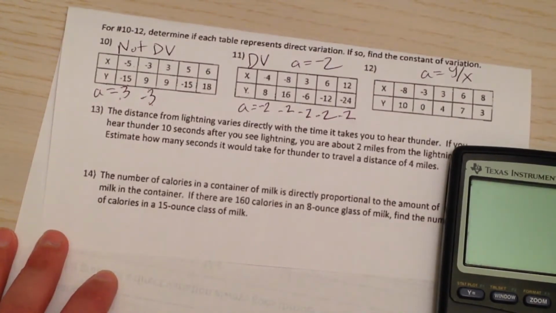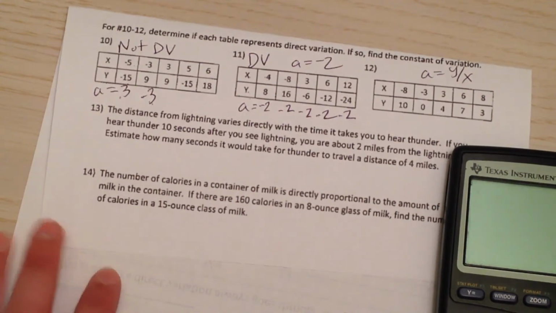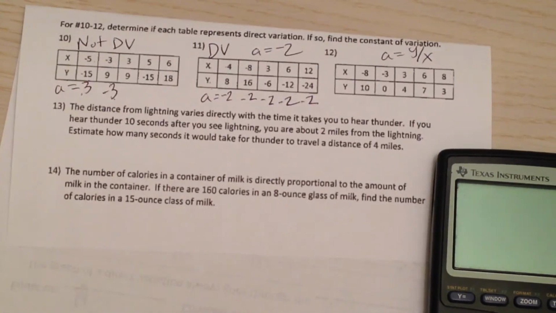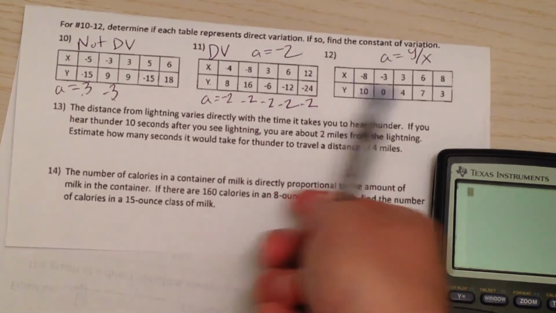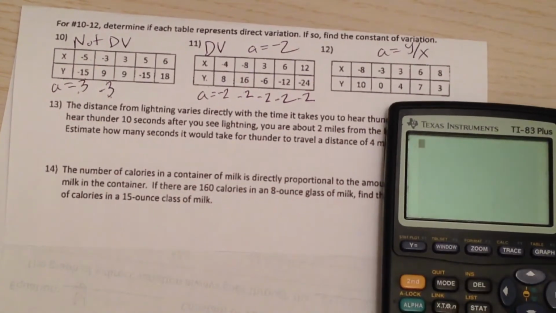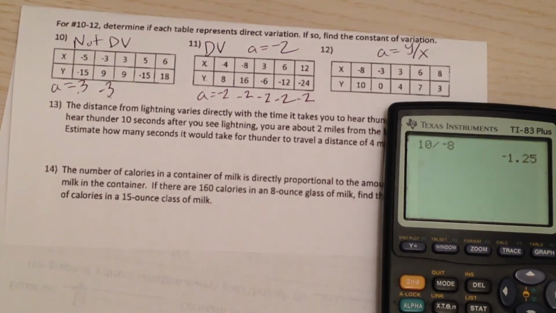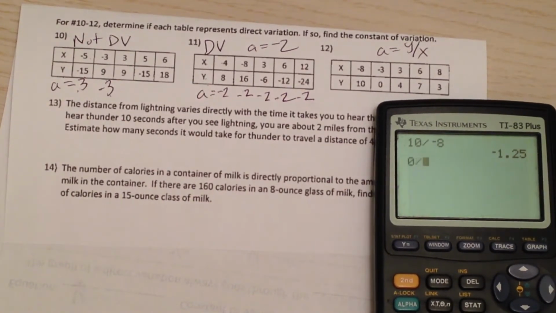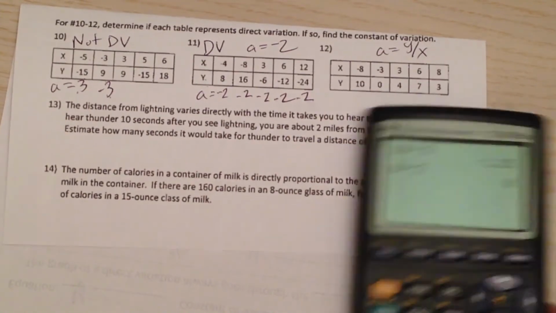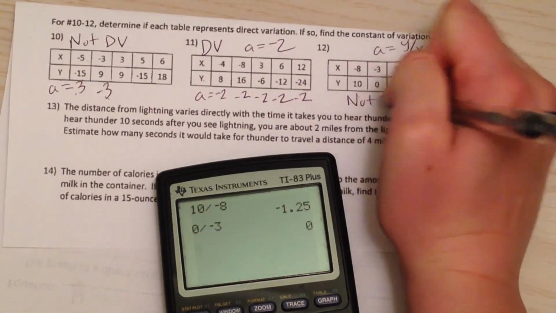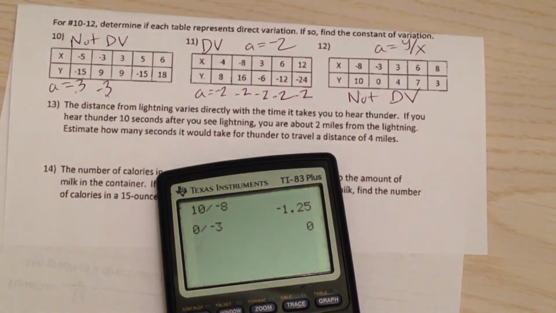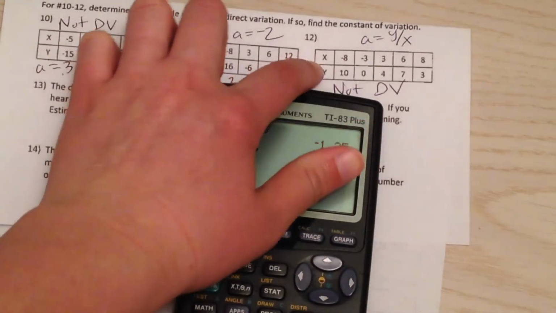All right, this last one might be a little difficult. Remember, it's y divided by x. I'm only saying that because we're going to be getting some decimals out. So let's use our calculator real quick to make this really easy. I'm going to put in 10 divided by negative 8, and I'm getting negative 1.25. Then 0 divided by 3, I'm getting out 0. So I think we can go ahead and say that this is not direct variation because we are getting different values for our a down there.